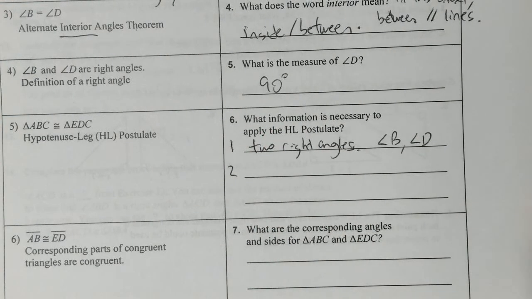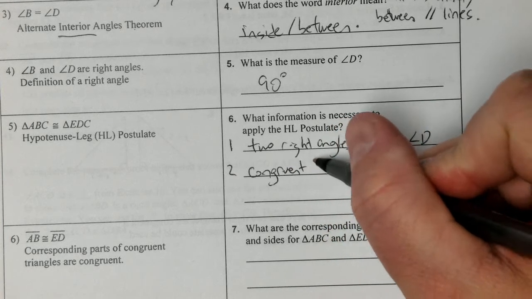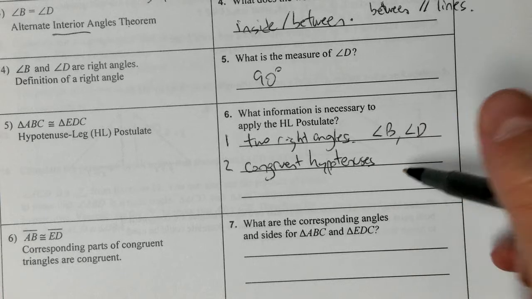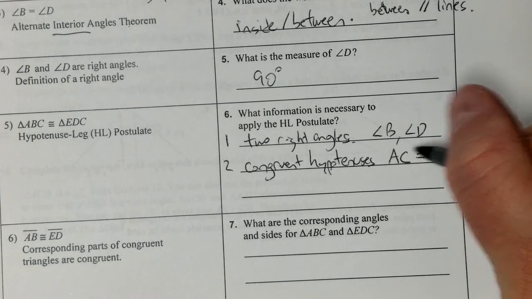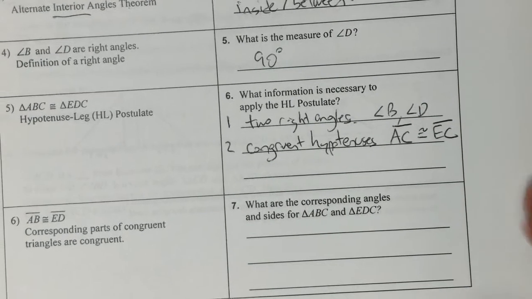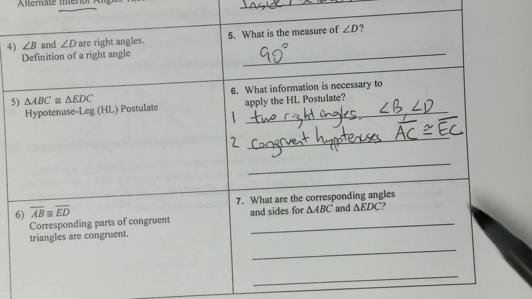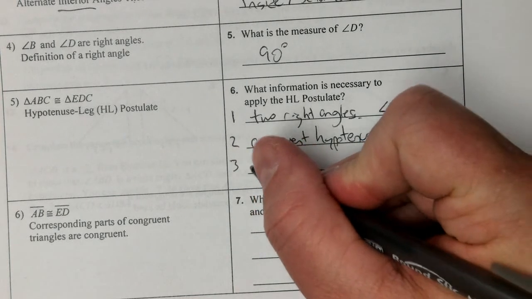The next one would be congruent hypotenuses. And so in this case, it'd be AC congruent to EC. And so make sure you put your bars above it as well as your congruent symbol. So that's your congruent hypotenuses, AC congruent to EC. And then your third one is one congruent leg.